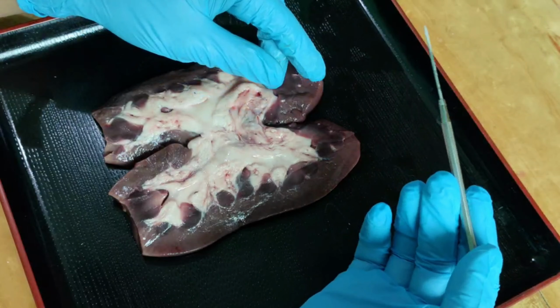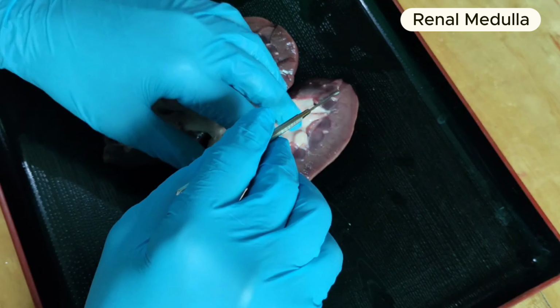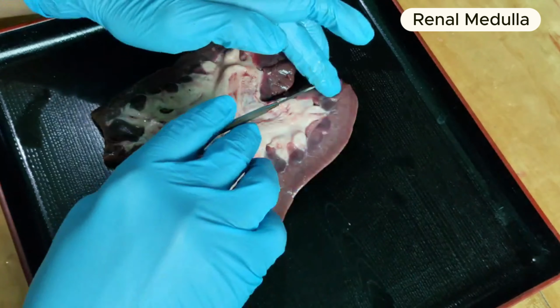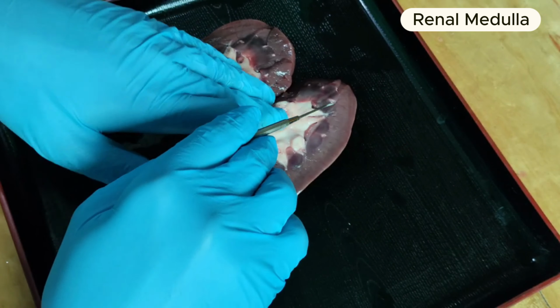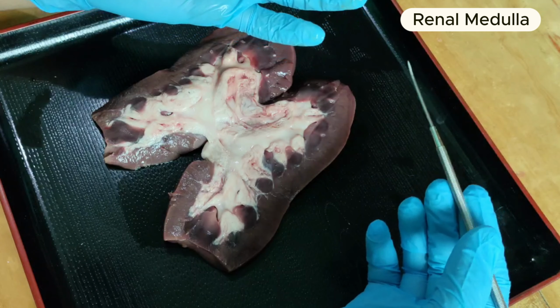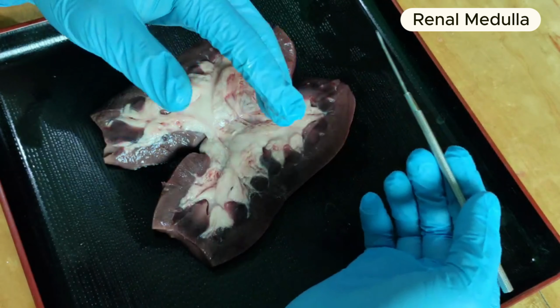Next we have the renal medulla, which is the deeper region. These are the triangular regions of tissue in the medulla, like cone-shaped renal pyramids, but personally I think they look like flower petals.